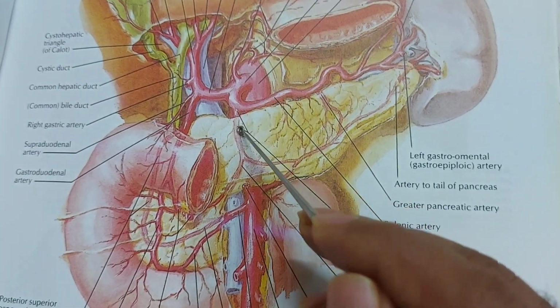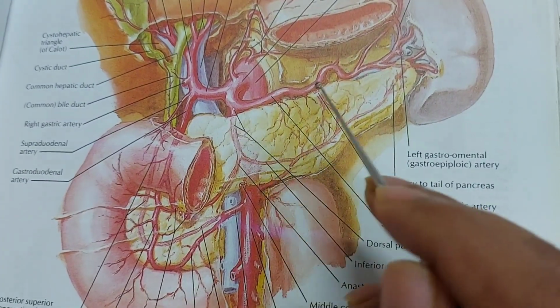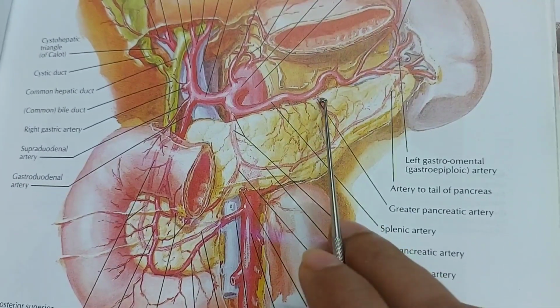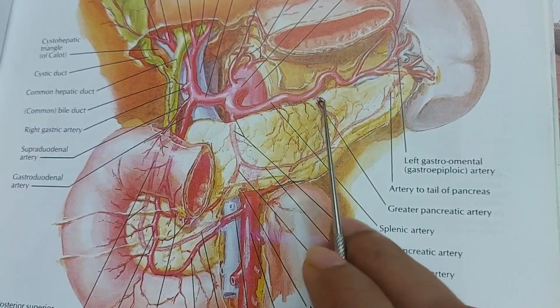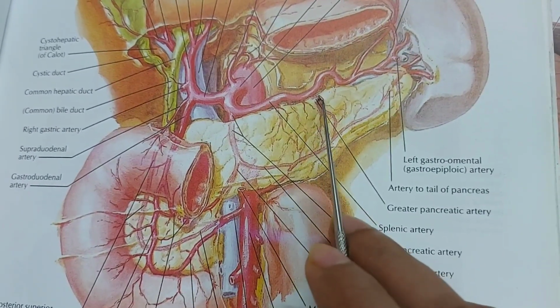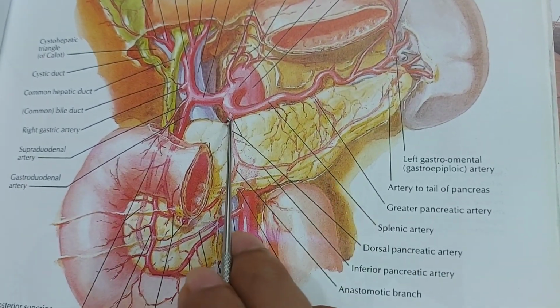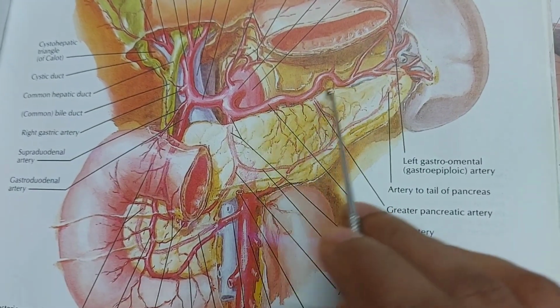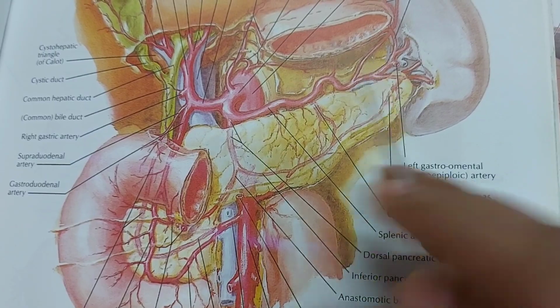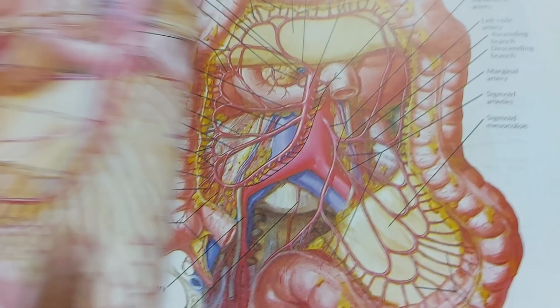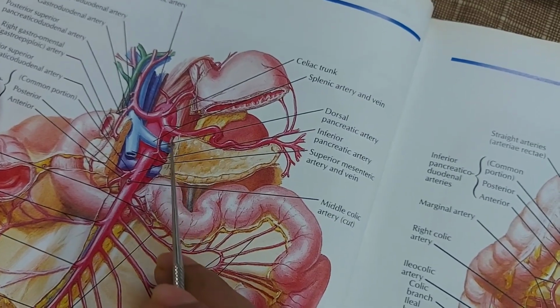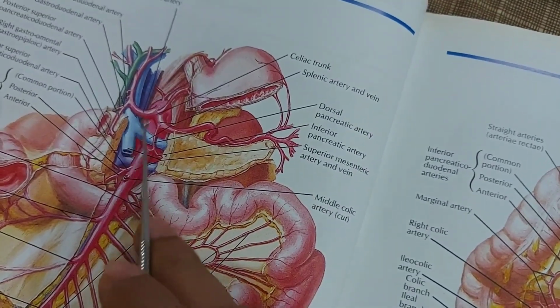Here is a large branch, the greater pancreatic artery, or arteria pancreatica magna, and here is the dorsal pancreatic artery, and there are small pancreatic arteries throughout its course. And venous drainage of this pancreas is through the splenic vein, the superior mesenteric vein, and finally into the portal vein.